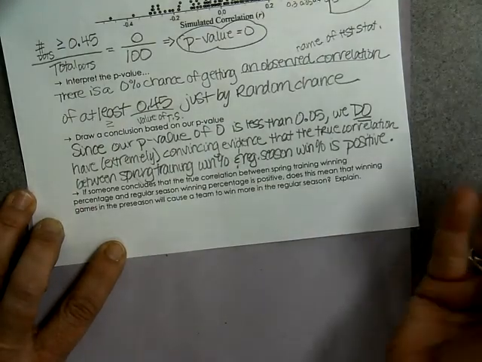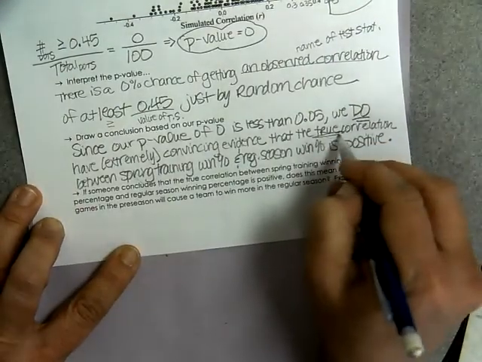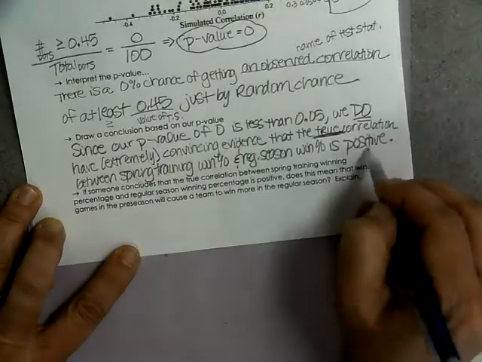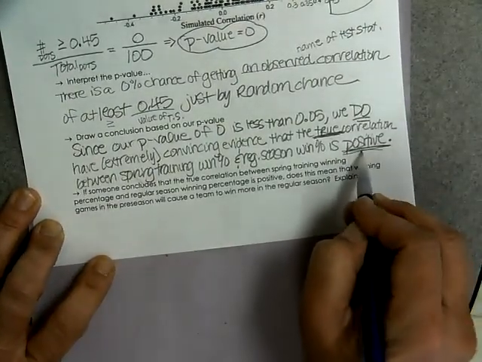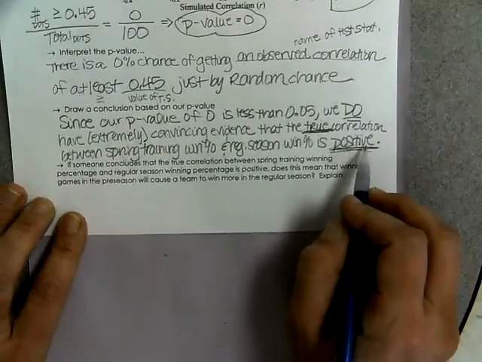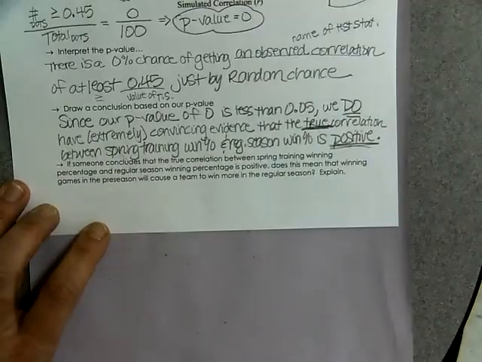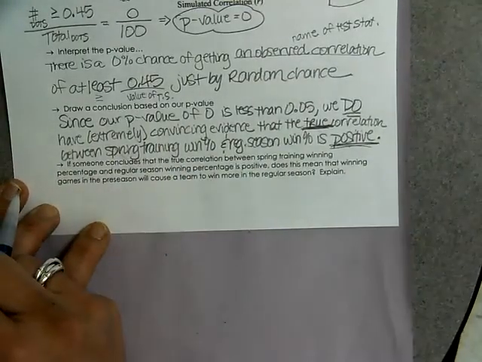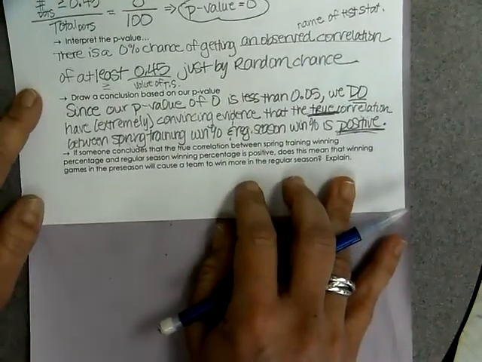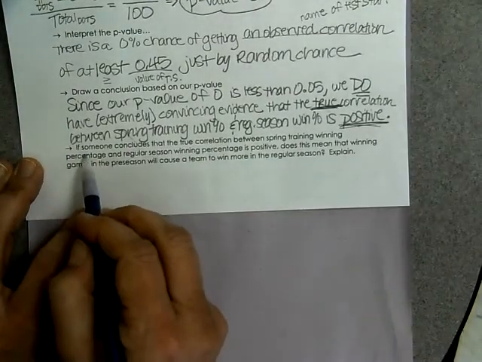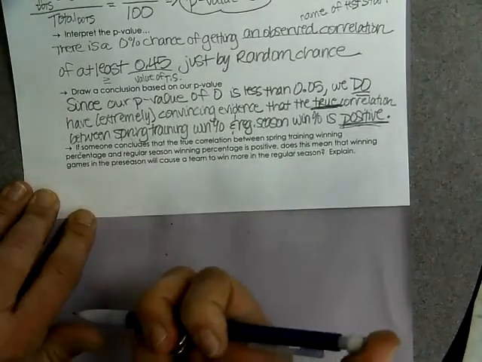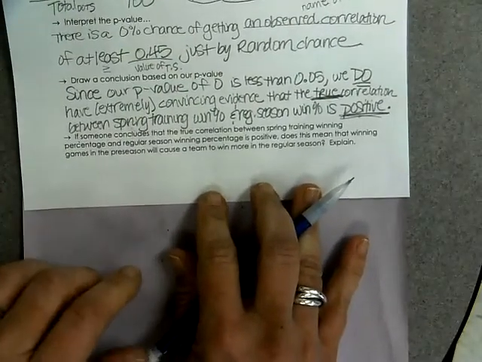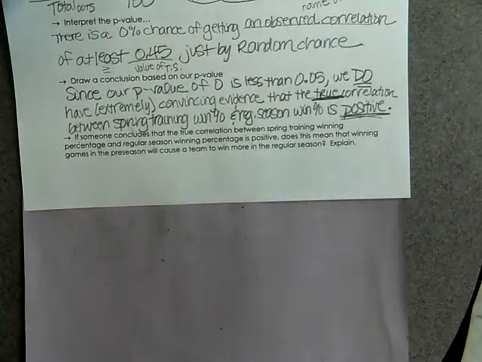Our alternate hypothesis, well, both our hypotheses should discuss the true correlation. And again, the alternate was that something special happened, and that was not having no association, but a positive one. So that's really the gist of our hypothesis test for Chapter 10. So, like we did here, if someone concludes that the true correlation between spring training winning percentage and regular season winning percentage is positive, does that mean that winning games in the preseason will cause a team to win more in the regular season? Explain.